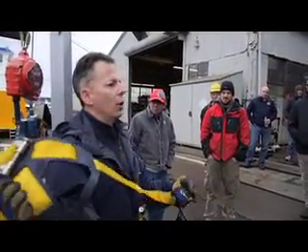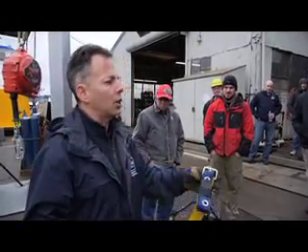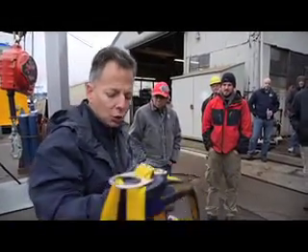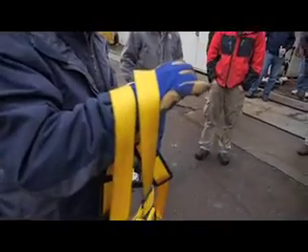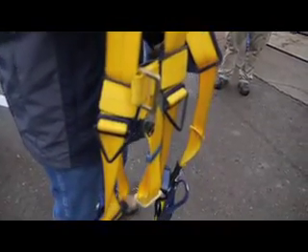Check the connecting hardware. A lot of us manufacturers use different types of connecting hardware. So we'll use tongue buckle leg straps, or pass-through buckles, or the new style, which are like connecting buckles, sort of like seat belts. Make sure that those are functioning correctly.